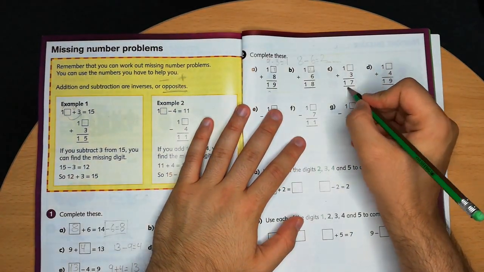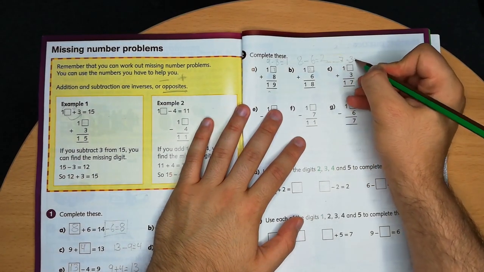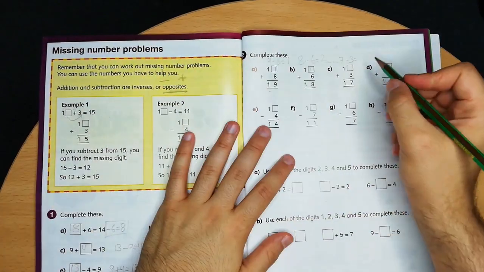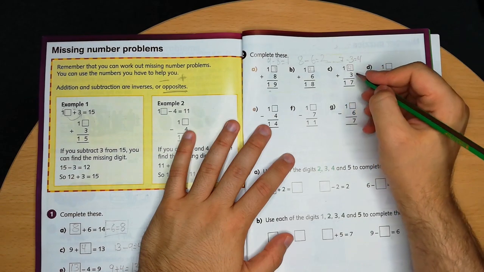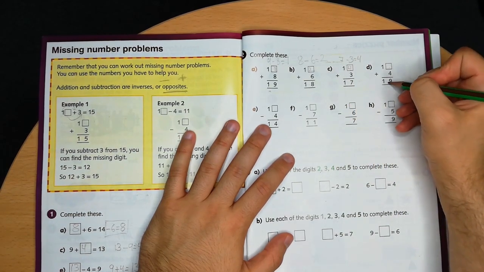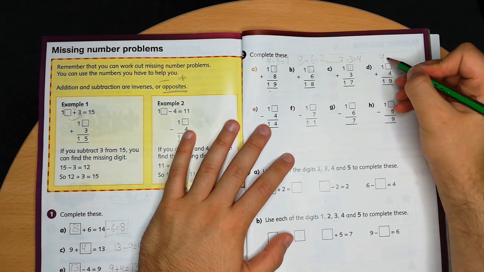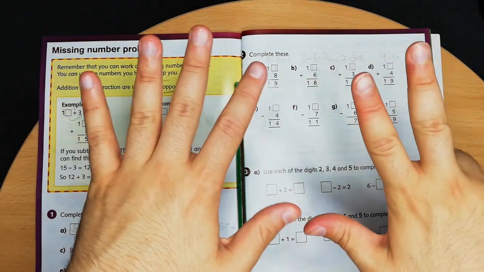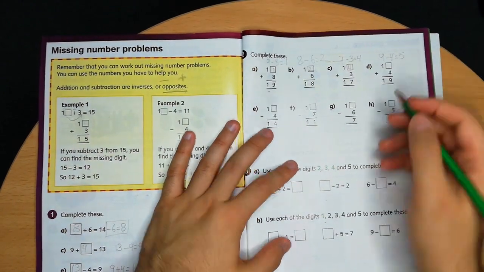A number add 3 equals 7. So we take the big number, 7, take away 3: 1, 2, 3, 4. So here we have 14 add 3 is 17. Okay, a number add 4 equals 19. We take the big number, take away the small number, we get the answer. 9 take away 4: 1, 2, 3, 4, that's 5. So the answer here is 5.